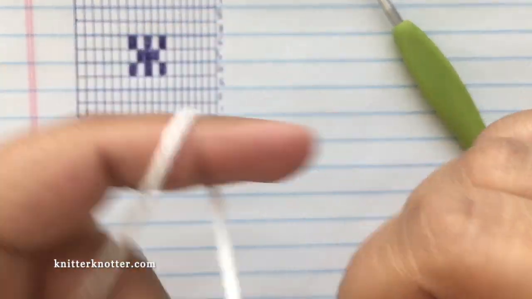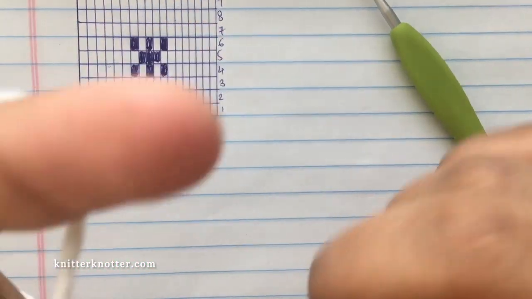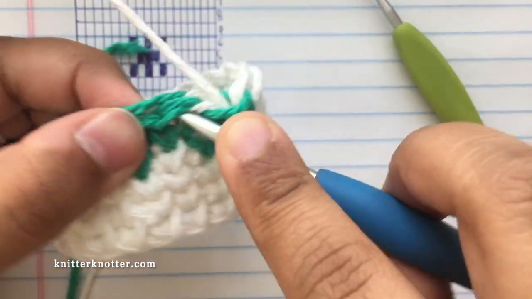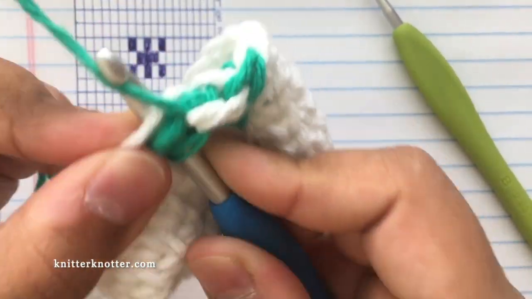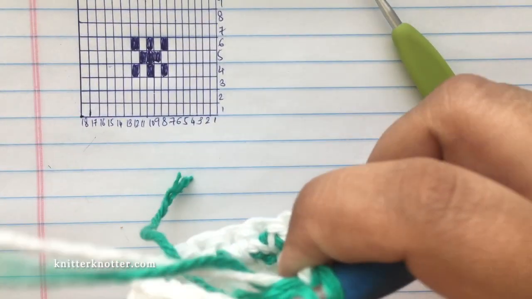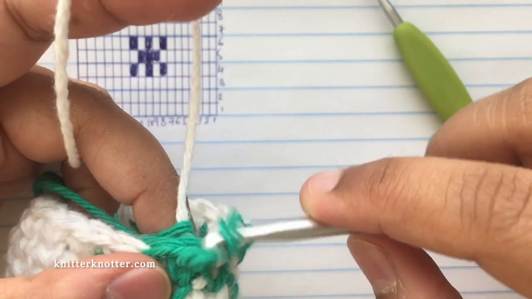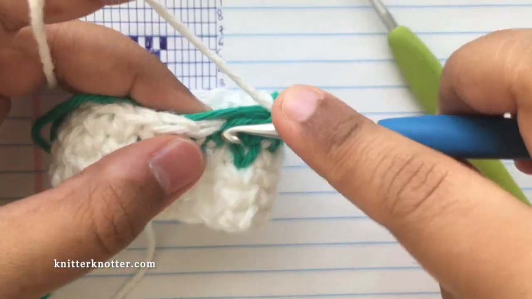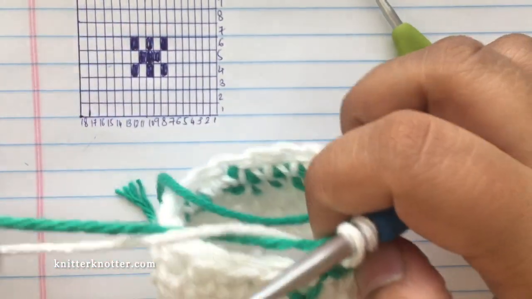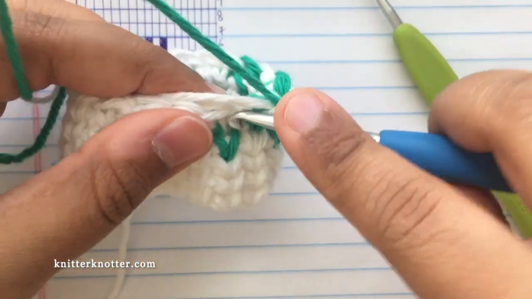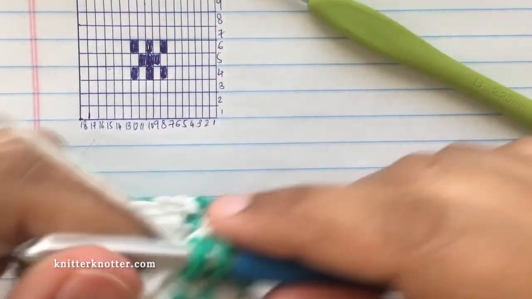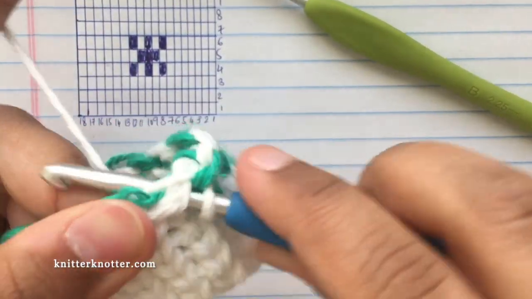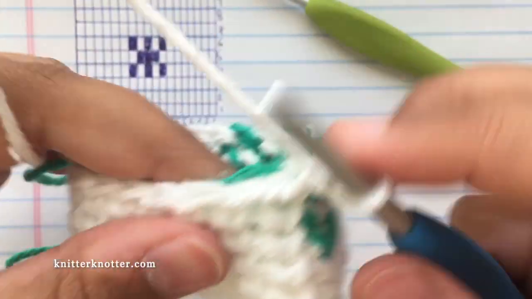That's 1. And then the white. Then the green again. And then the white. One green. That's the last green. And then it is, I think, 6: 1, 2, 3, 4, 5, 6 white stitches. 1, 2.